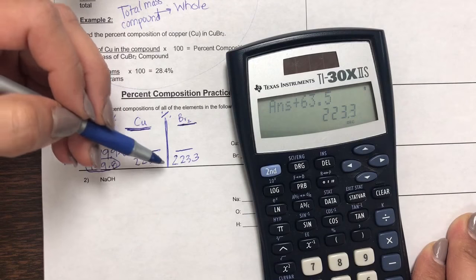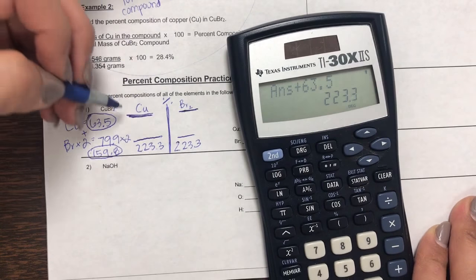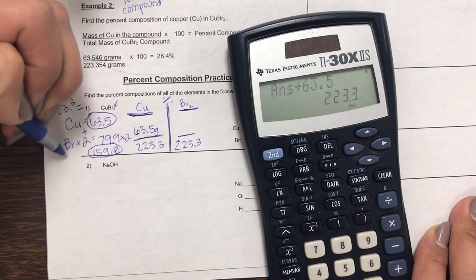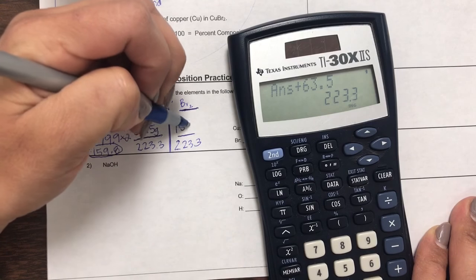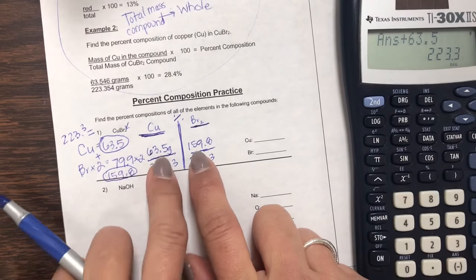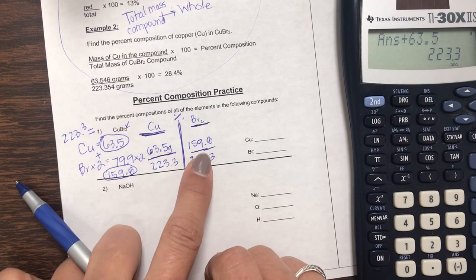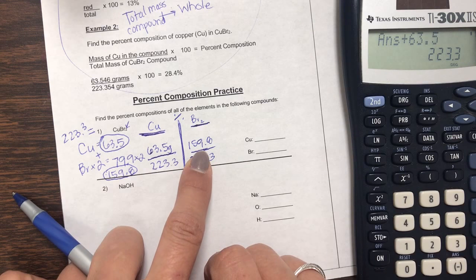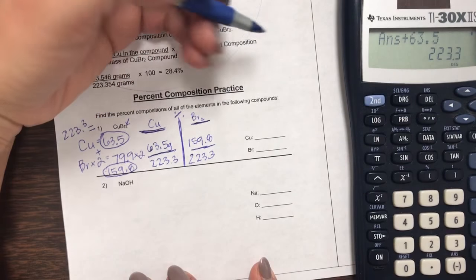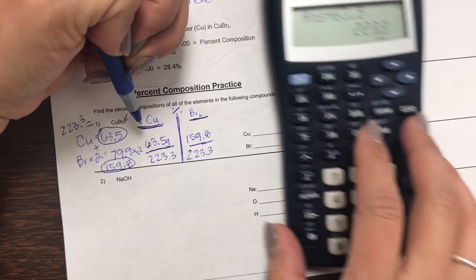So that was my whole, 223.3. Copper alone weighed 63.5, and then bromine weighed 159.8. Who do you think is going to have a higher percentage of mass? Who takes up most of the mass? Just take a guess and then we'll see at the end if that's correct.